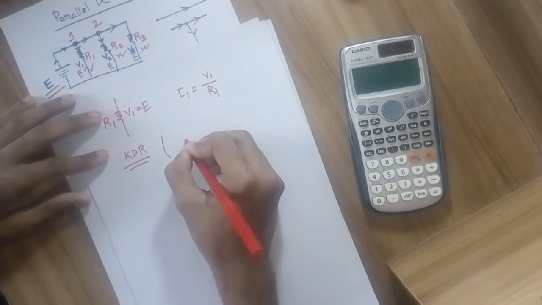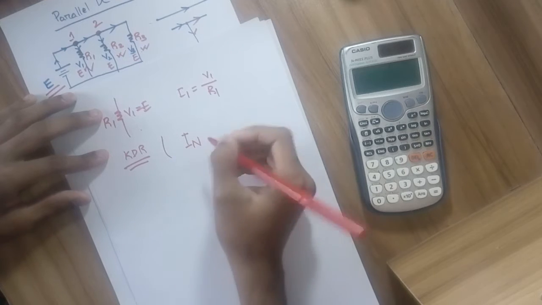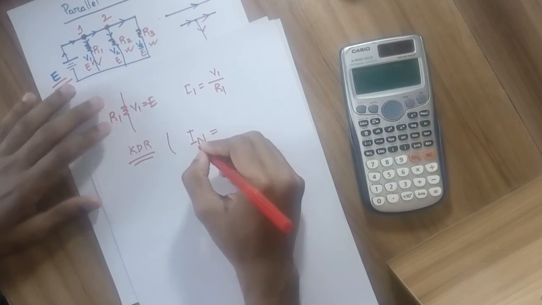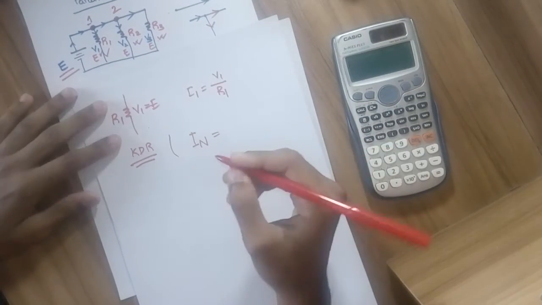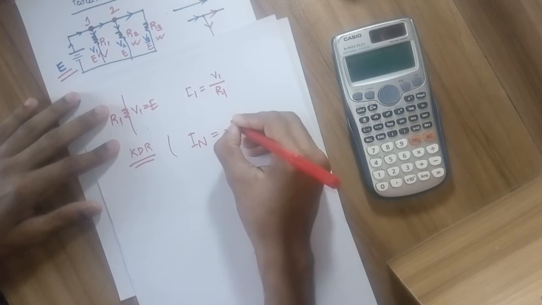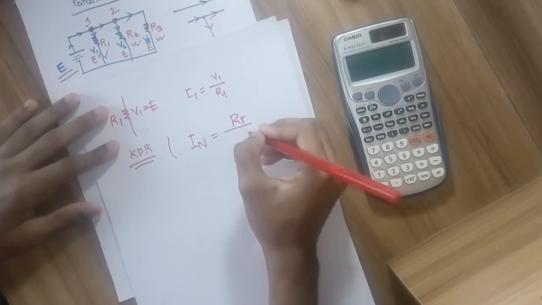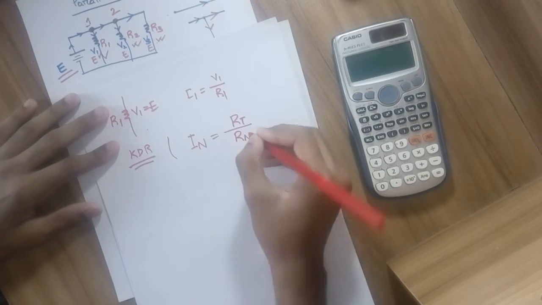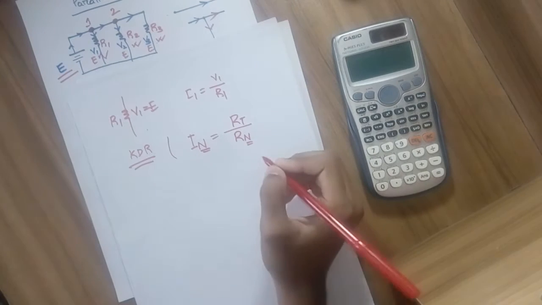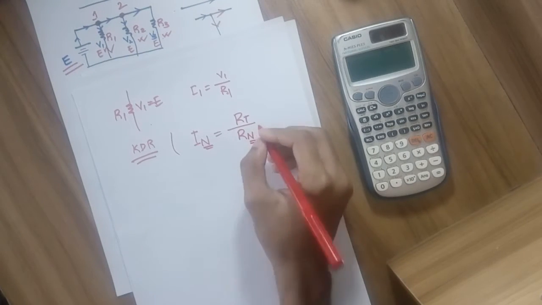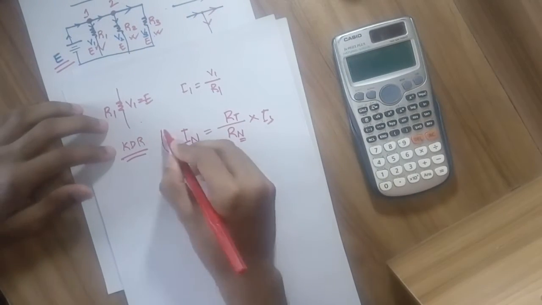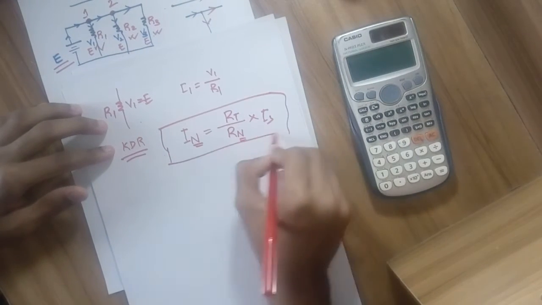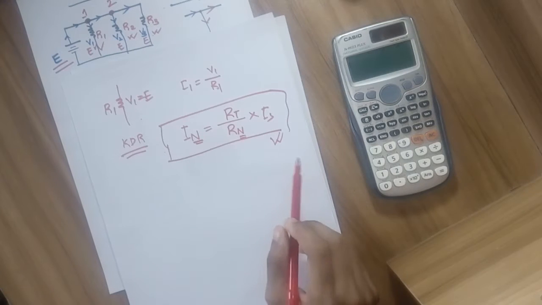Let's say we want to find the branch current In. In will be RT, the total resistance, divided by Rn, the resistance of this branch, times the source current. So this is the current divider rule.